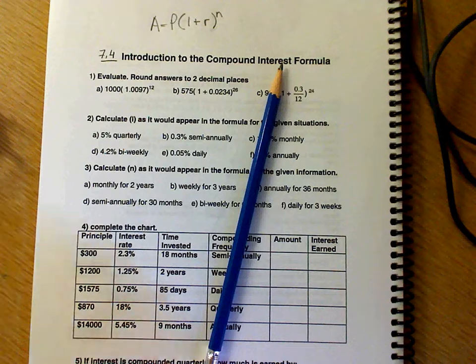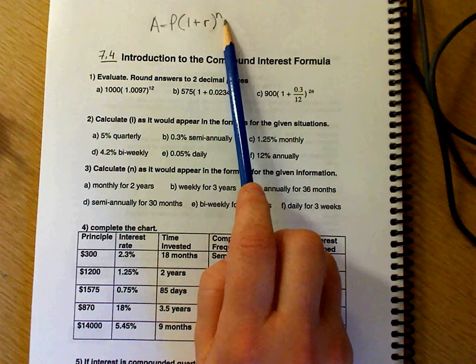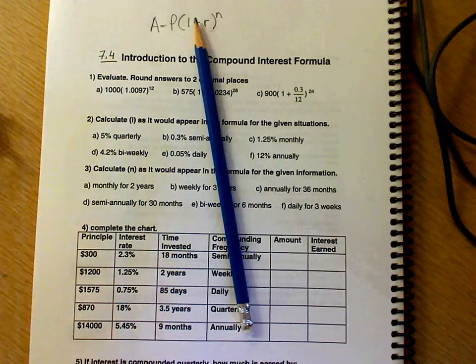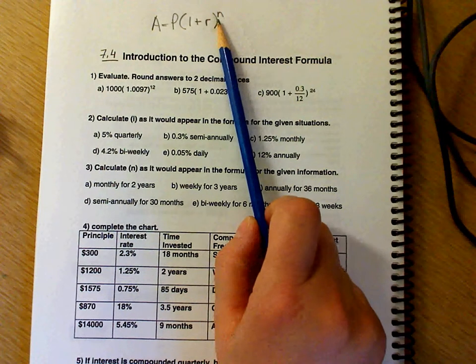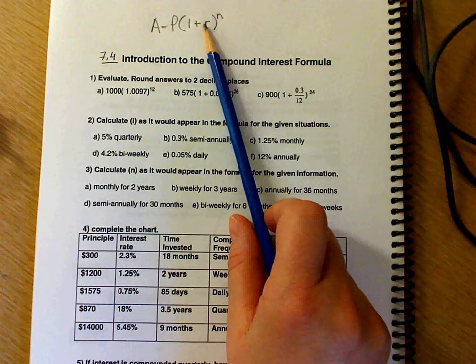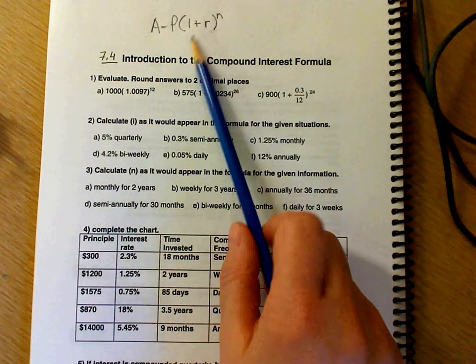So this N here is the number of times. So that's what this N is, the number of times it's been compounded in a year. Alrighty? So I'm just going to write that here.